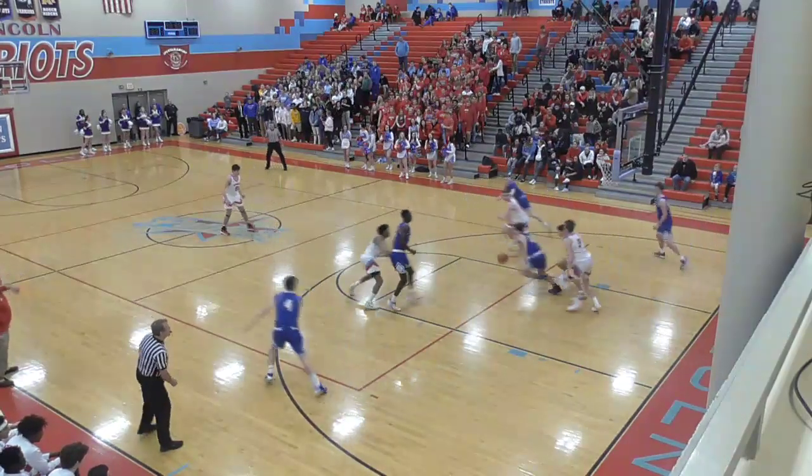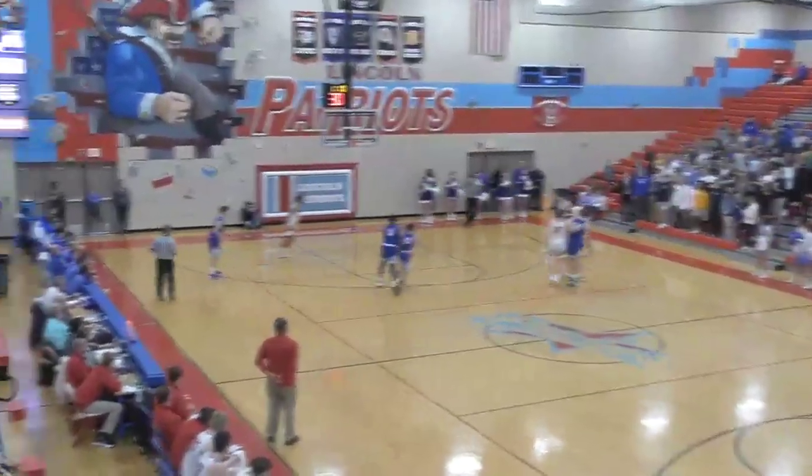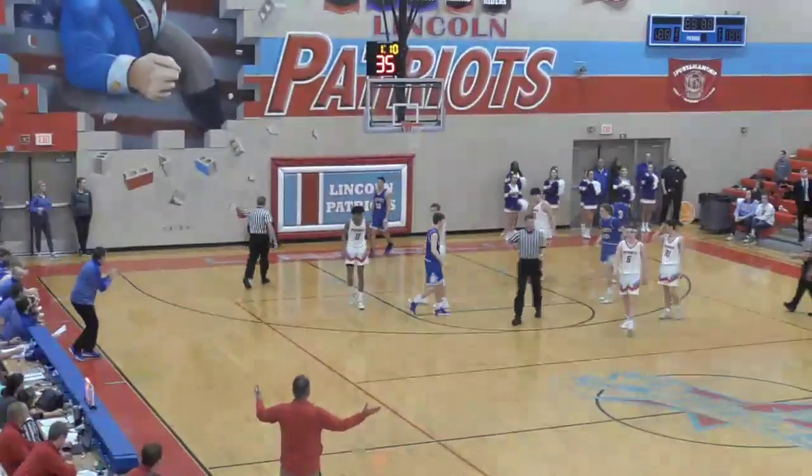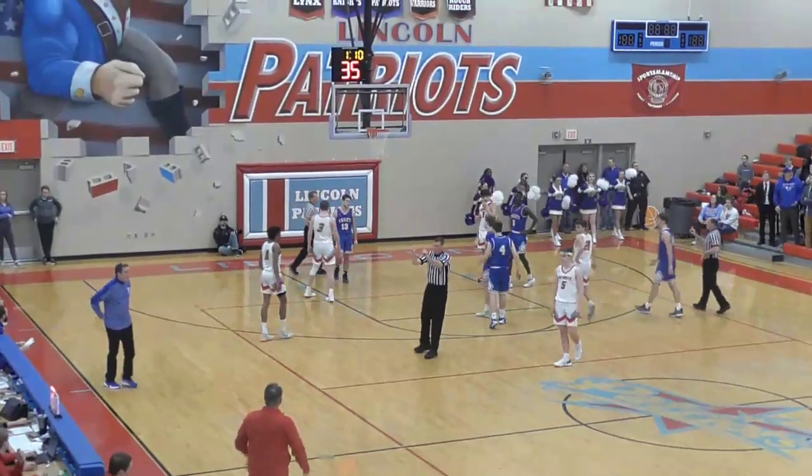They'll get it to Norton. Norton will dribble across half court. He'll pass it to Cartwright, and they break the press. Now Cartwright's going to be swarmed by Lincoln. Lincoln's going to get called for the foul, so that'll send Cartwright to the line for a 1-on-1 opportunity.